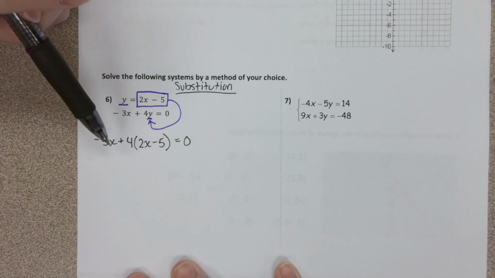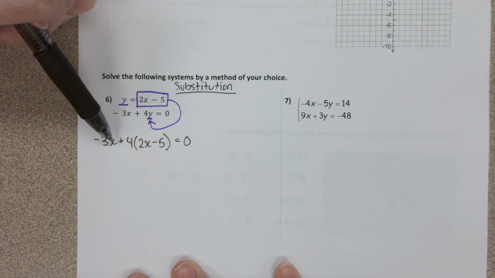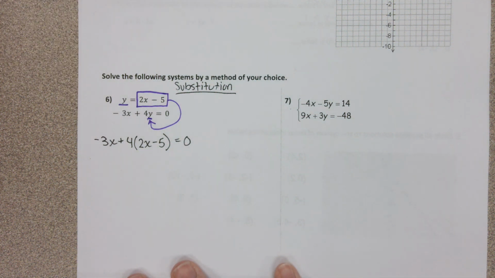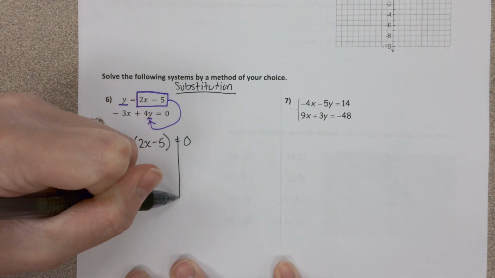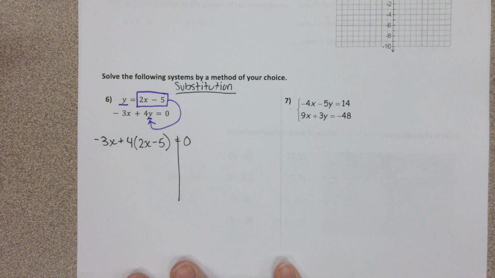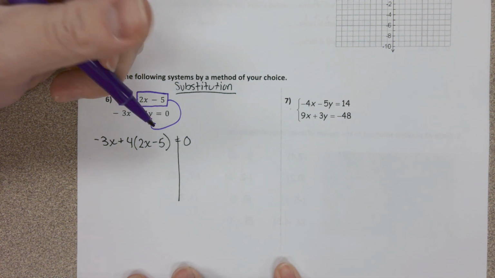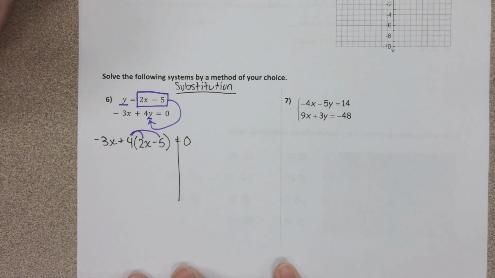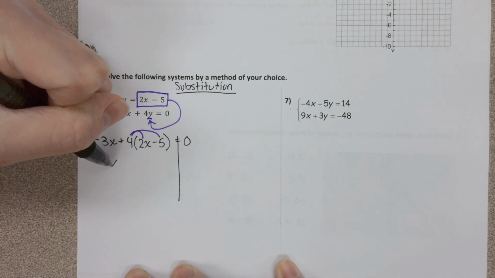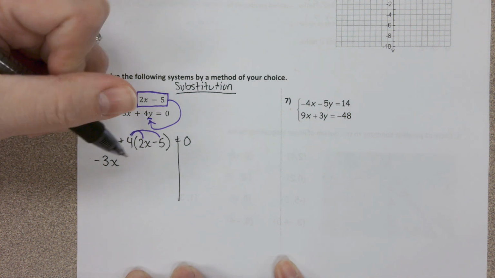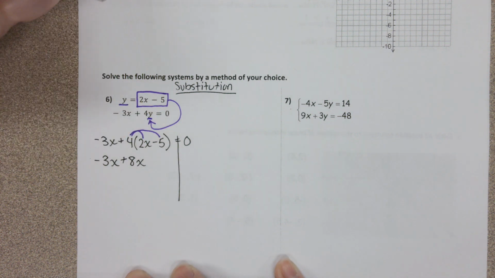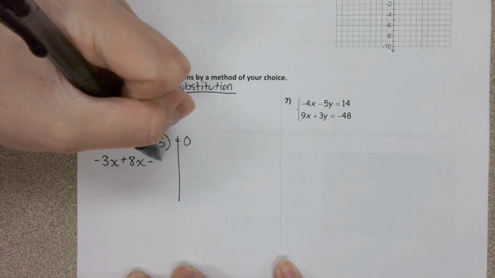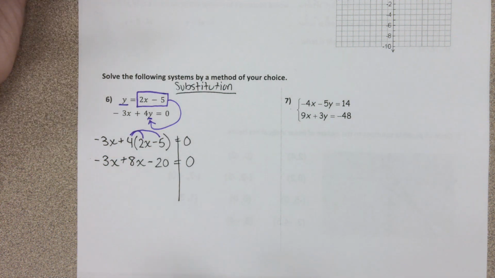After you've done this step, you should only have the same letter, so both x's in this case. You should not have an x and a y. That's going to be a problem. From here, we're just going to take steps until we have solved for x. First things first, we have a distribution problem we can do here. So I'm going to distribute that 4 into the parentheses. That gives us negative 3x. 4 times 2x is a positive 8x. 4 times negative 5 is negative 20 equals 0.